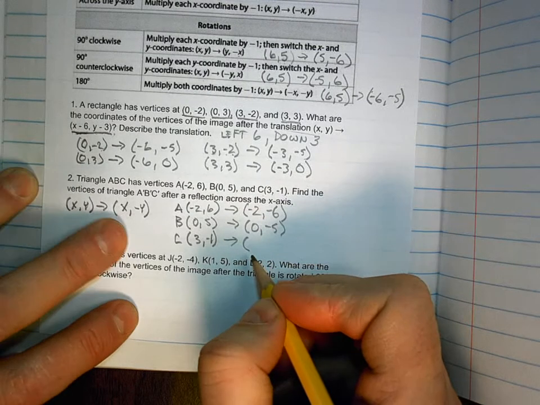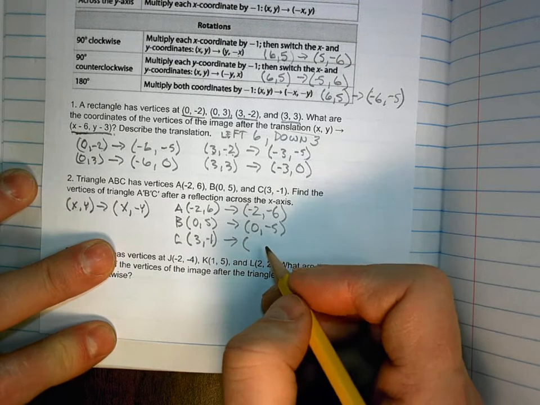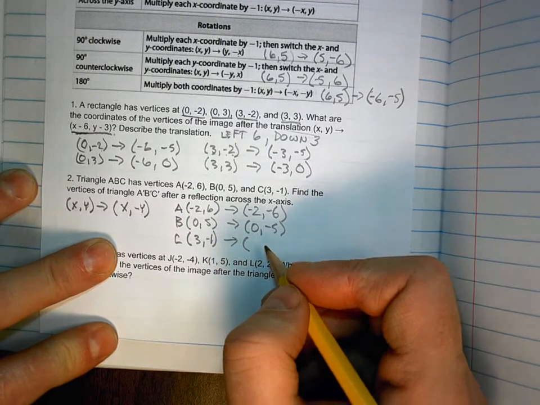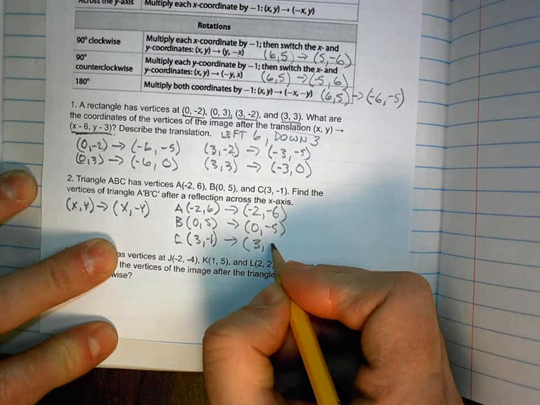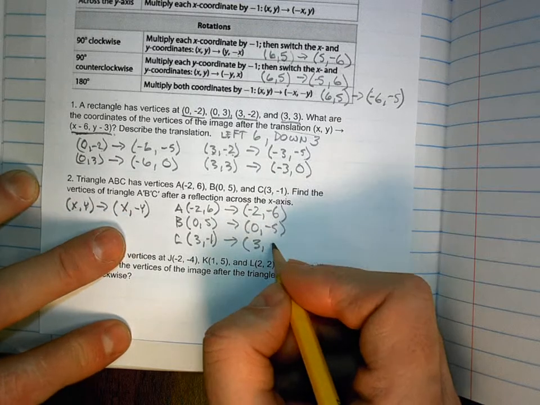You're applying the equation x comma -y to it. Okay. So it would be 3, comma, negative. It's already -1, right? So it'd be 1. Very good.